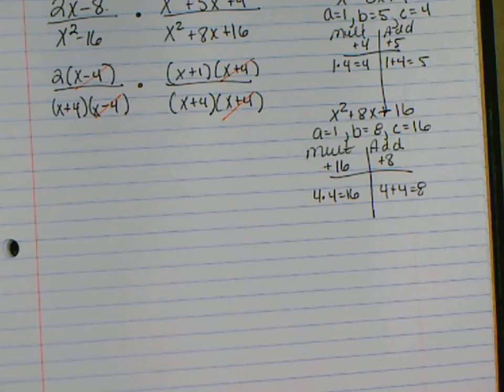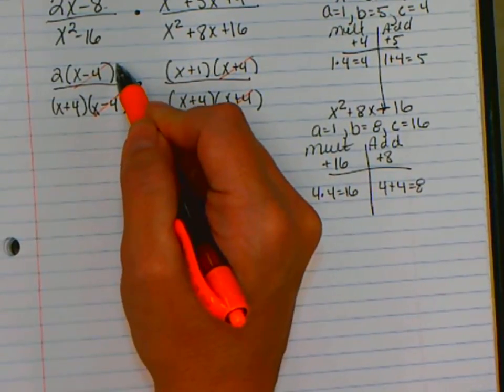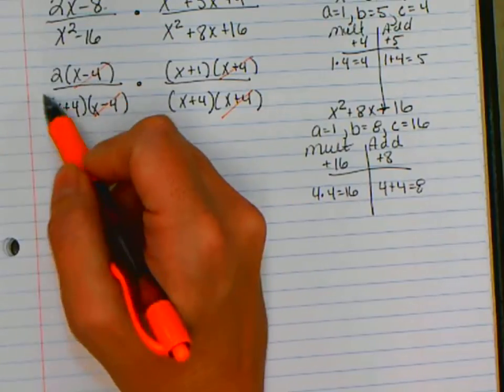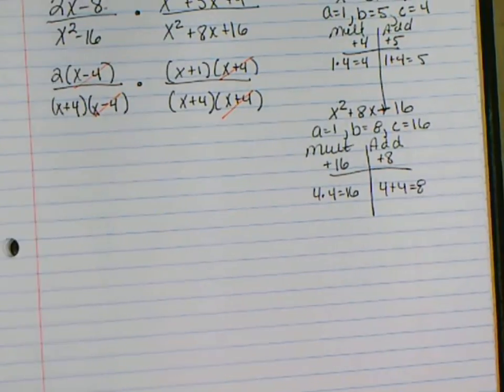No. I'm not sure what you're saying. Okay, so if the x plus 4 was x minus 4, does the 2 in front of the parentheses for x minus 4 mean that we could cross out 2? No. If that was squared, that would mean there were two x minus 4s. You're right, but that 2, you can't do that.